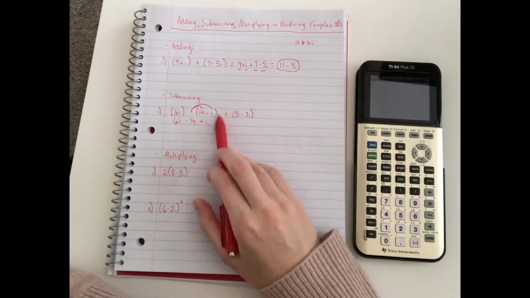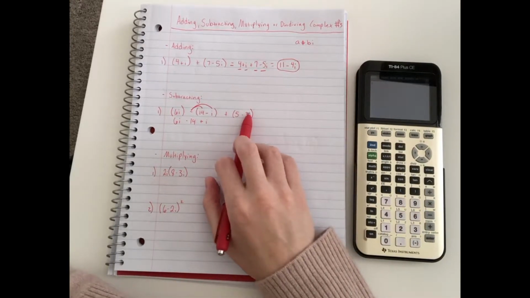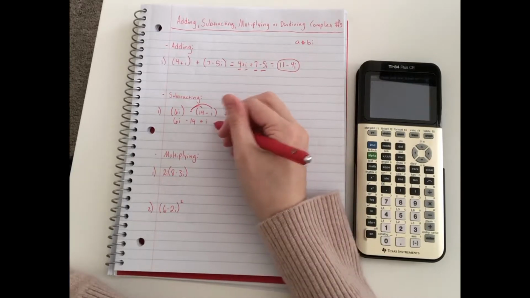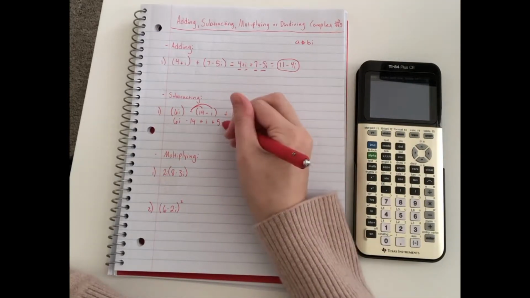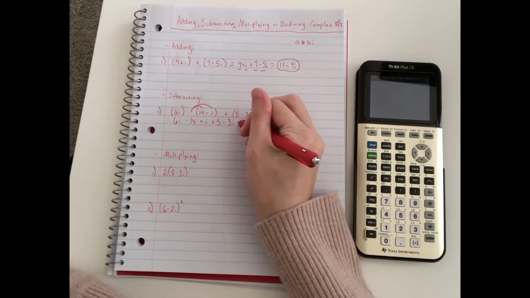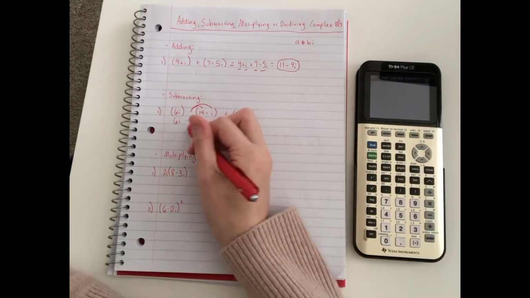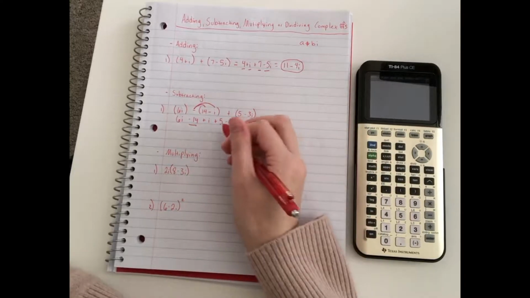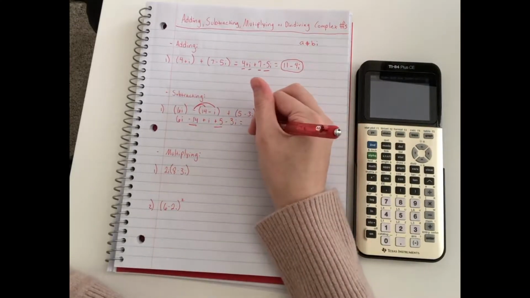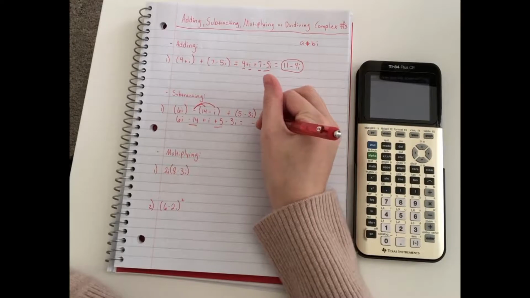And then since it's just a positive sign in front of the parentheses, we don't have to change anything. We can just write it as plus 5 minus 3i. And then same thing as we did up here, we're just going to combine our like terms. So let's look at our constants first. We have negative 14 plus 5, which should give us negative 9.